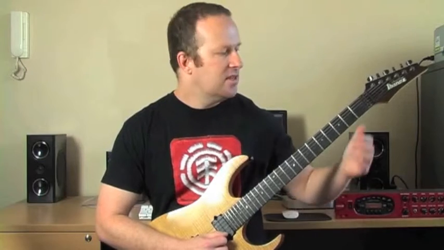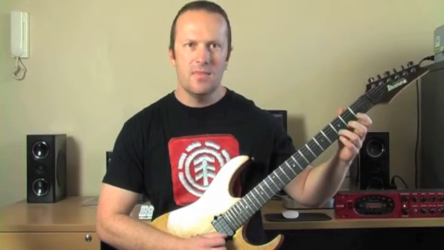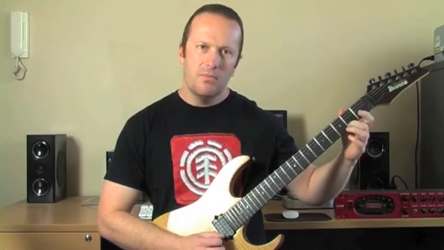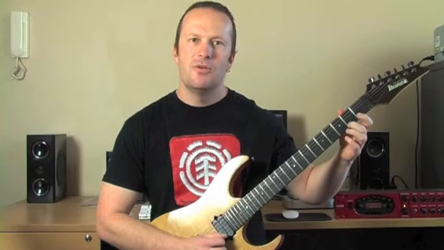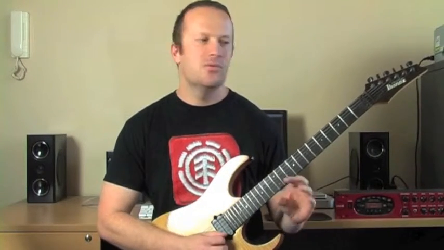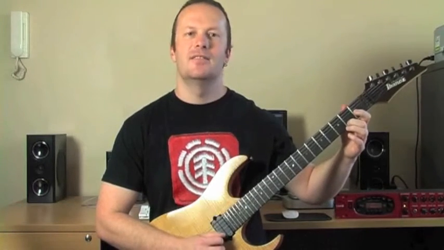Now, in terms of flats, let's have a look at the G note. So we have the G note at the 3rd fret. If we were to turn that into a note that is 1 fret lower, we would use a thing called a flat. So this note here at the 2nd fret is called G flat.